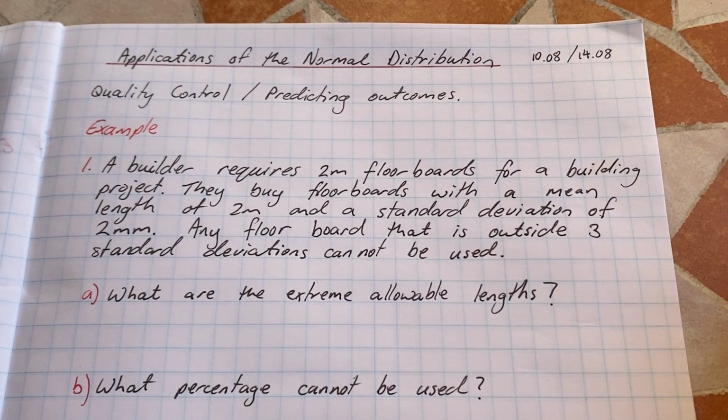Okay, this is it, the very last exercise in the 2-unit course, applications of the normal distribution. So the normal distribution, it's so real life. We talked about baby weights, we talked about heights, we talked about exam results, IQ scores, things like that. It comes up all the time. So it's very useful in terms of things like quality control and predicting outcomes.